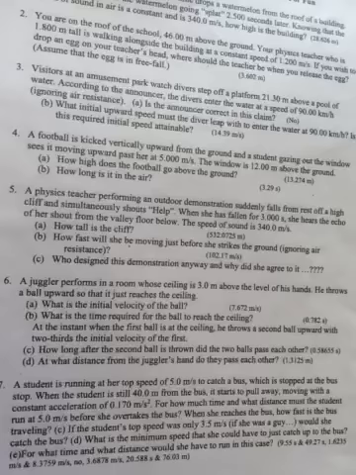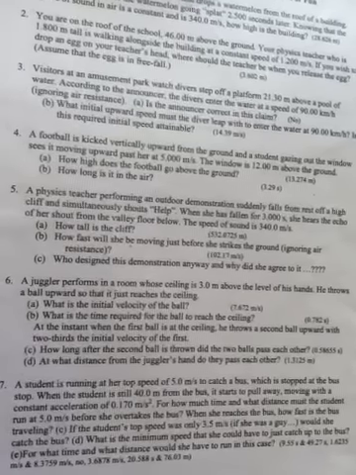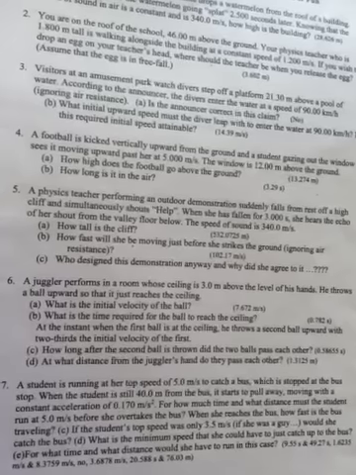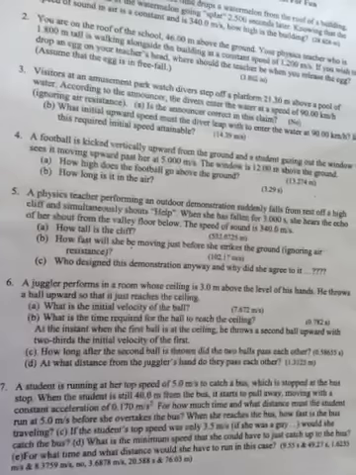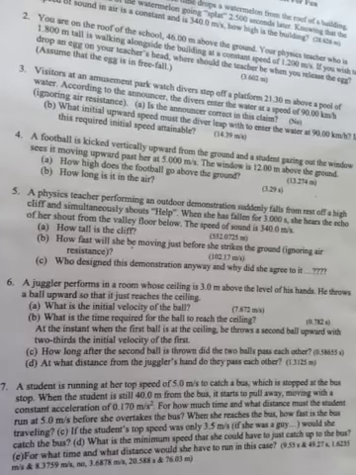A teacher performing an outdoor demonstration suddenly falls from rest off a high cliff and simultaneously shouts help. When she has fallen 3 seconds, she hears the echo of her shout from the valley below. Speed of sound is 340 meters per second again. How tall is the cliff and how fast is she going?